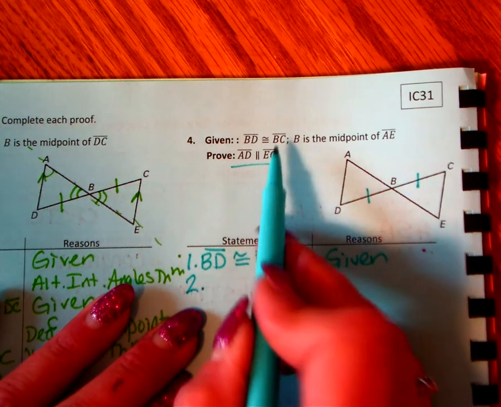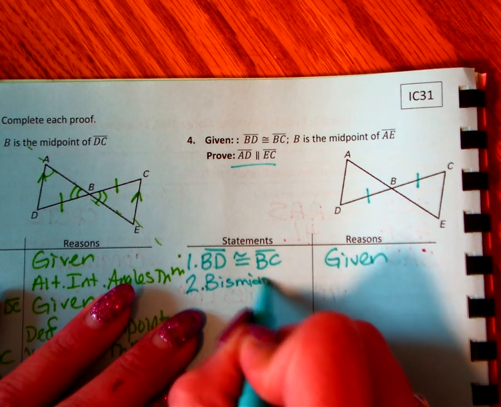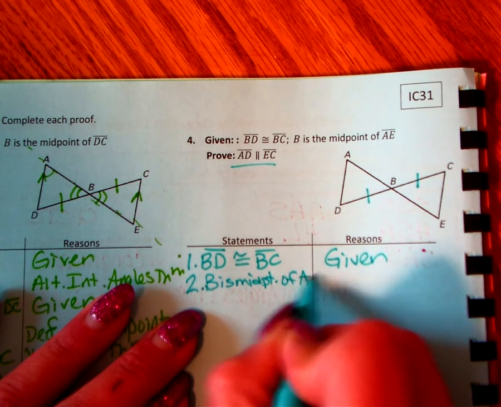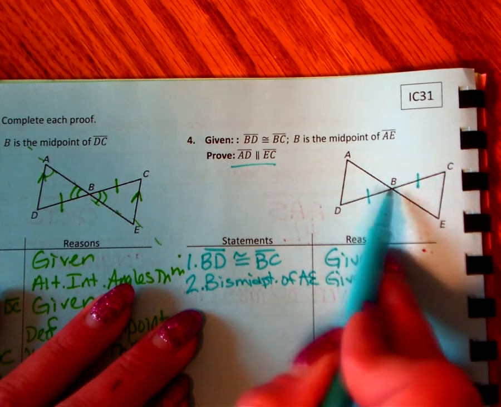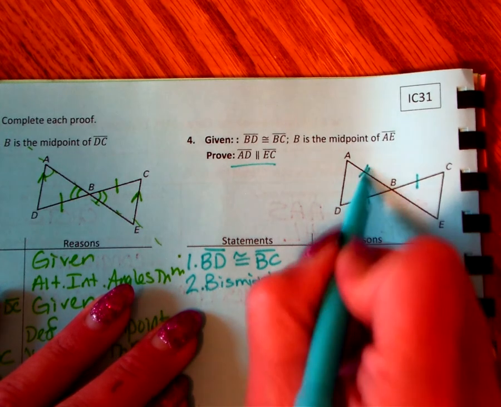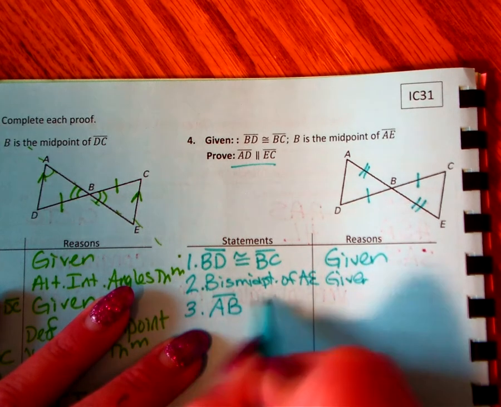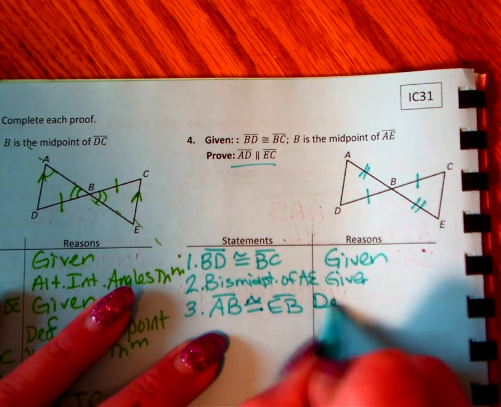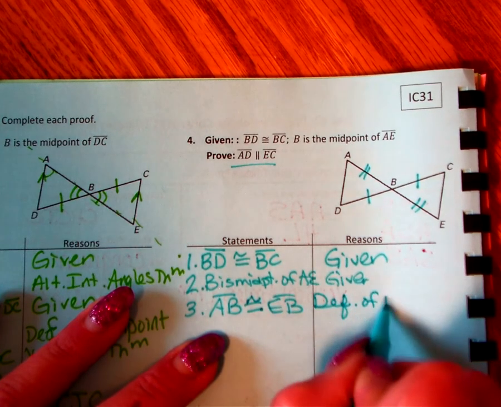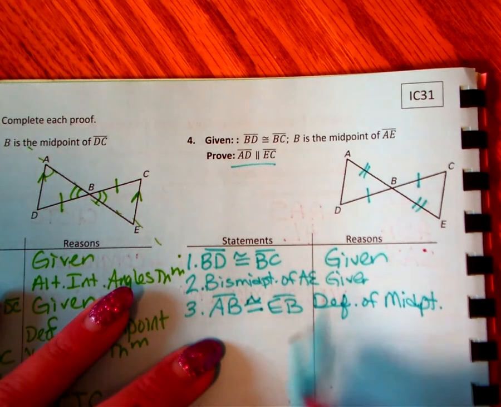Okay. Next, B is the midpoint of AE, is given. So if B is the midpoint of AE, that means I know that I've got AB is congruent to EB by definition of midpoint. Okay, so that's everything given.